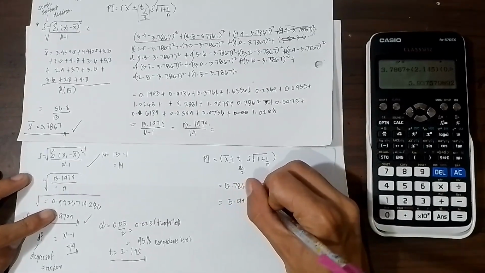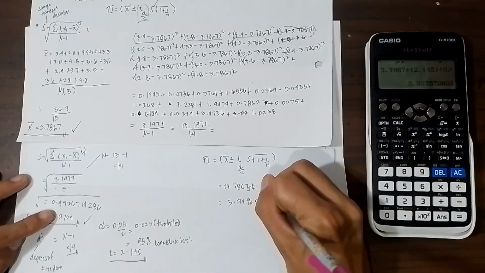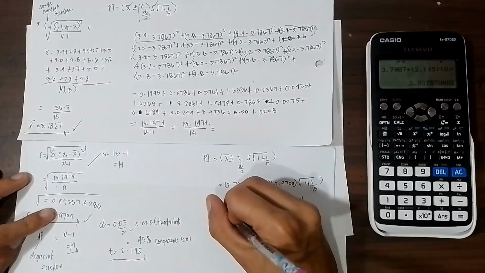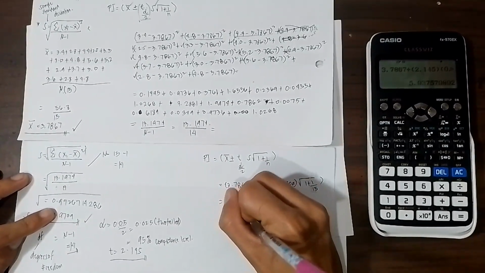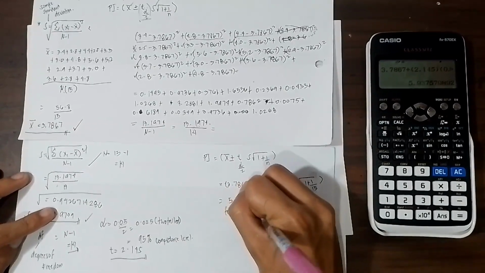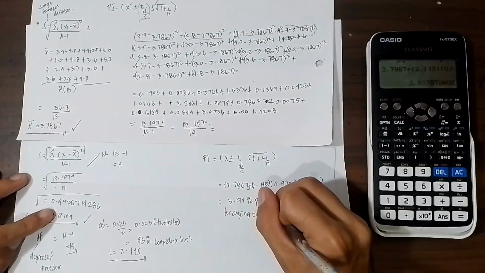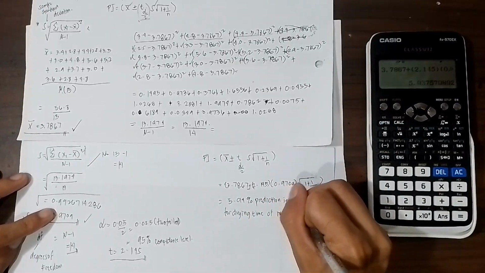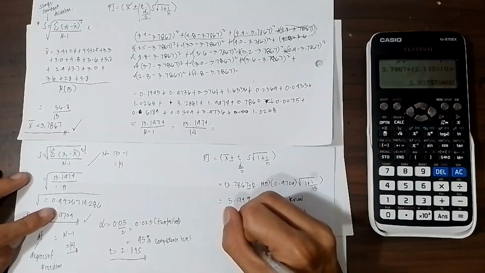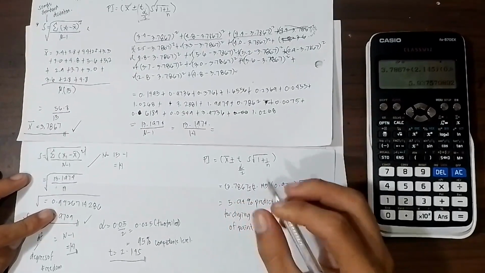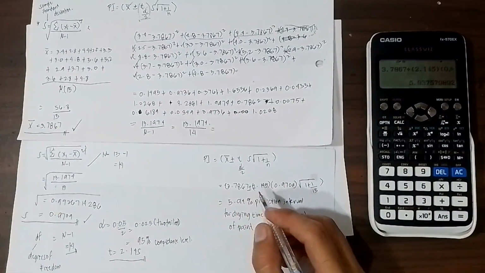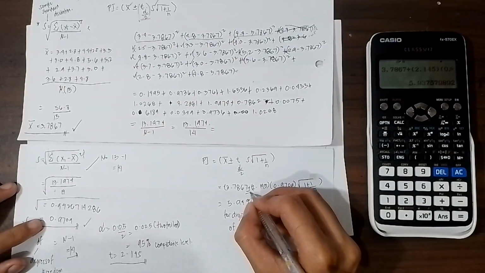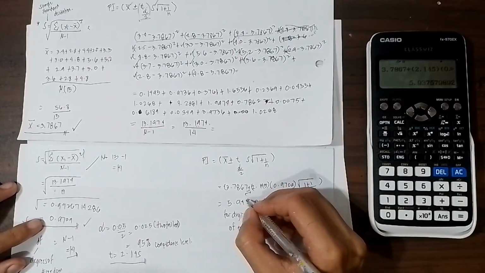So the prediction interval for the drying time of the next trial of paint. At least, I'm going to put some add-on: this plus or minus, so it can vary.